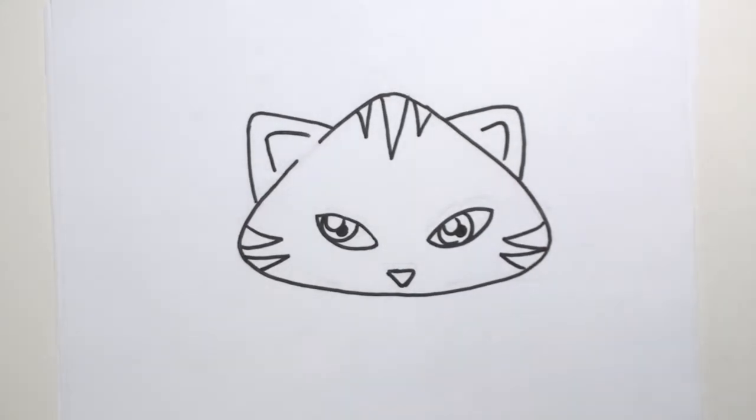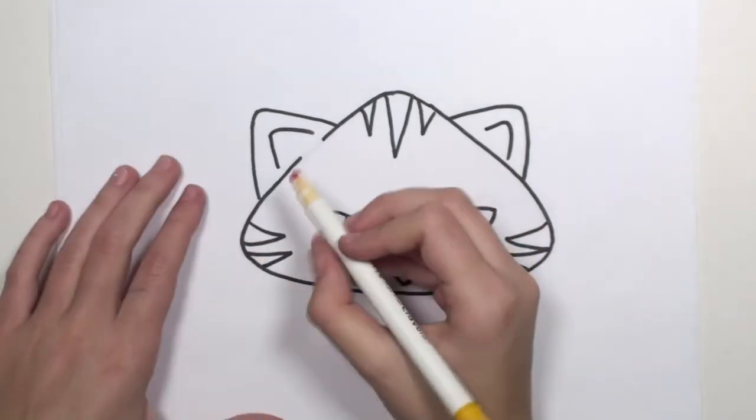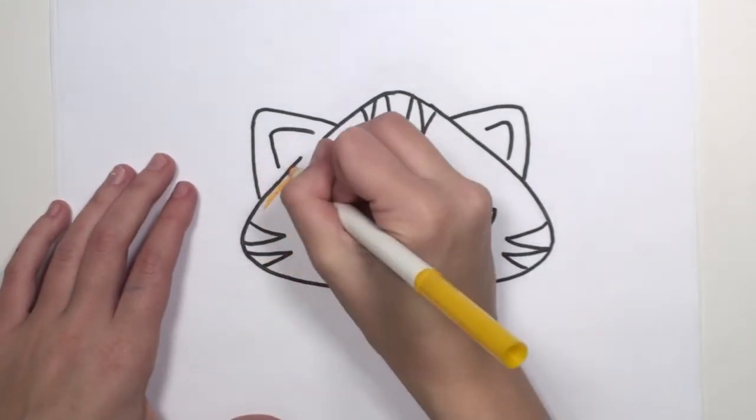And then we have some sweet stripes here, and then the rims of the ears. And then we'll come in with our markers. And I've always wanted a yellow and orange cat, so I'm going to make our cat yellow and orange.